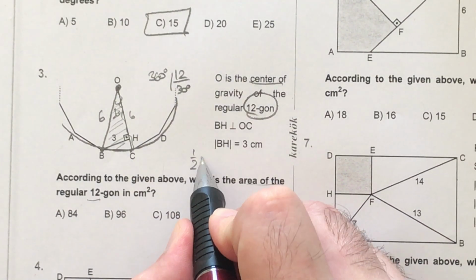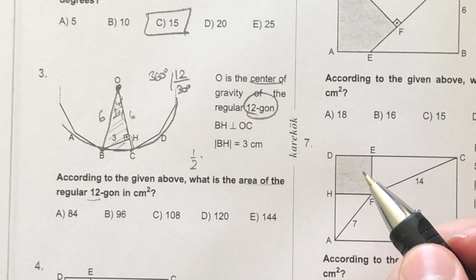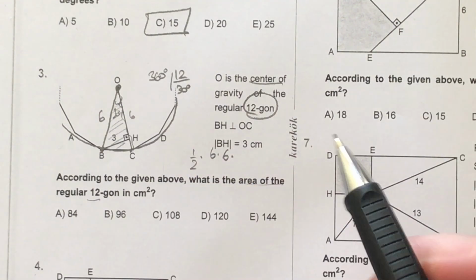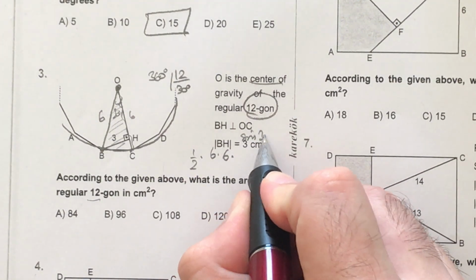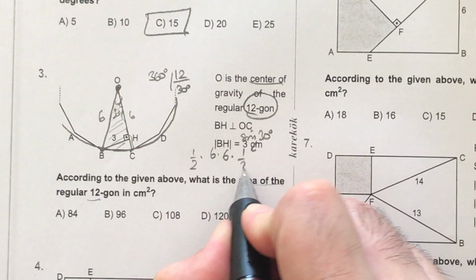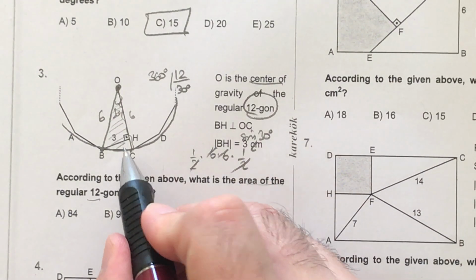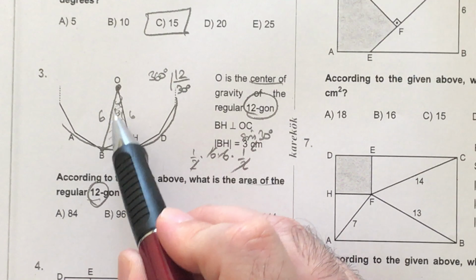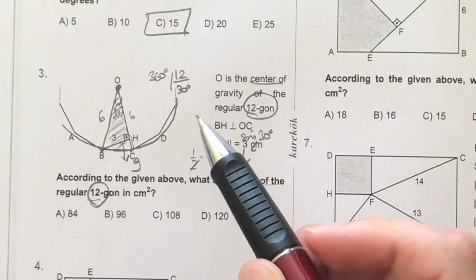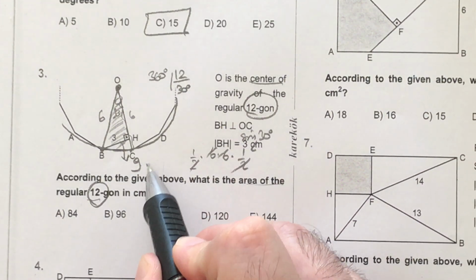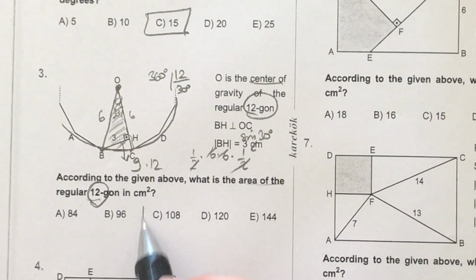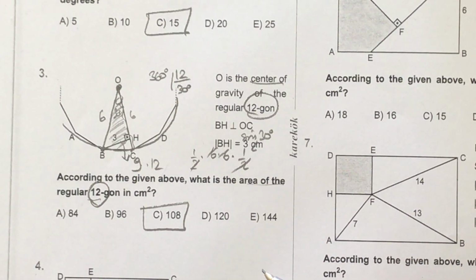It is 1 over 2, apply the sine theorem for area. It's 1 over 2 times 6 times 6 times sine 30. So sine 30 is 1 over 2. Again, simplify them, the area is 9. And remember there are 12 triangles like this one. So multiply 9 by 12 and you will have the answer as 108.